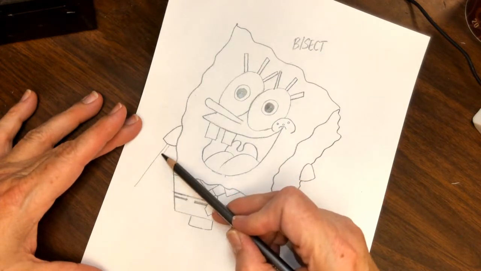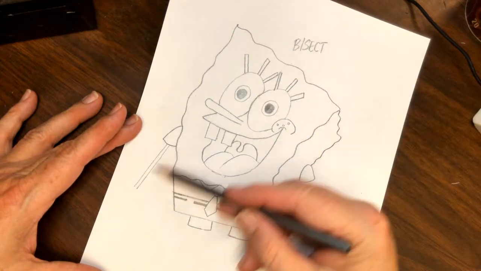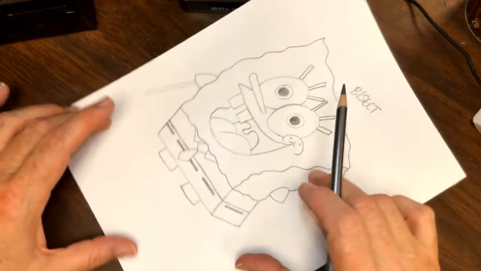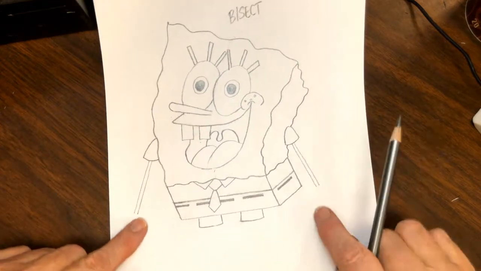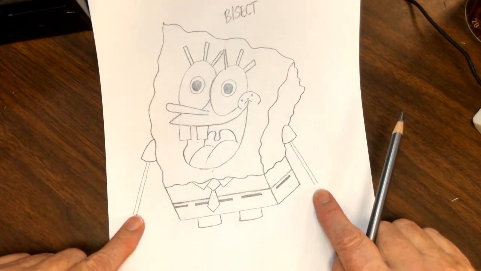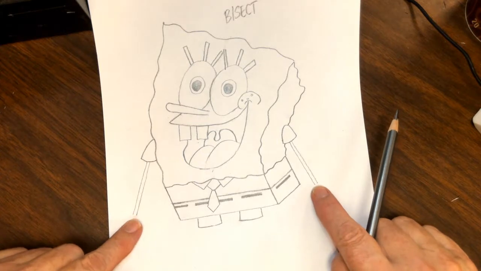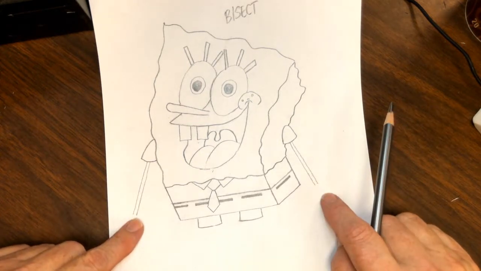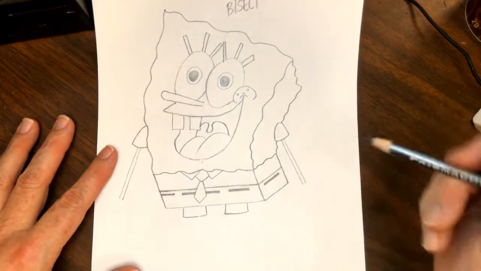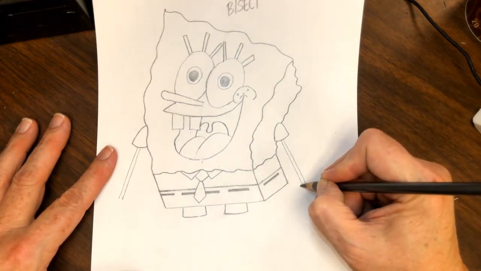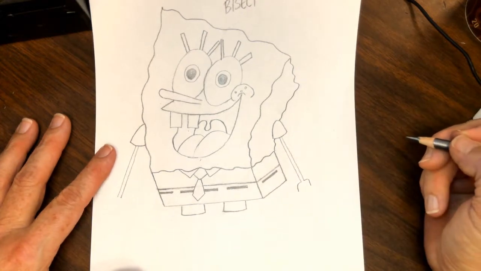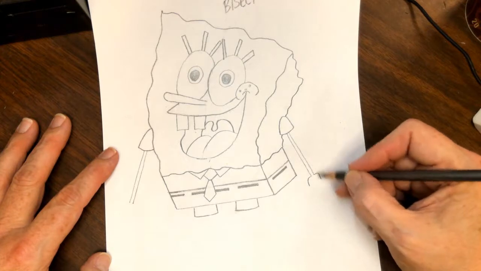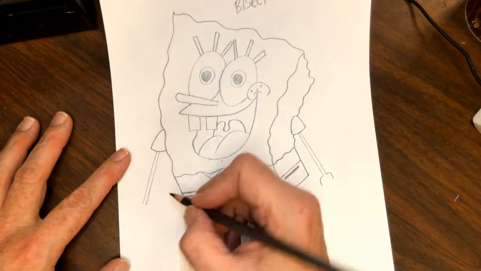2 long, skinny, close together lines. 2 long, skinny, close together lines. That is how complicated SpongeBob's arms are, okay? Super simple. And then the hands, you got curve, curve. Alright? Starting to look like a spatula. He probably wishes he had a spatula on the end of each hand.